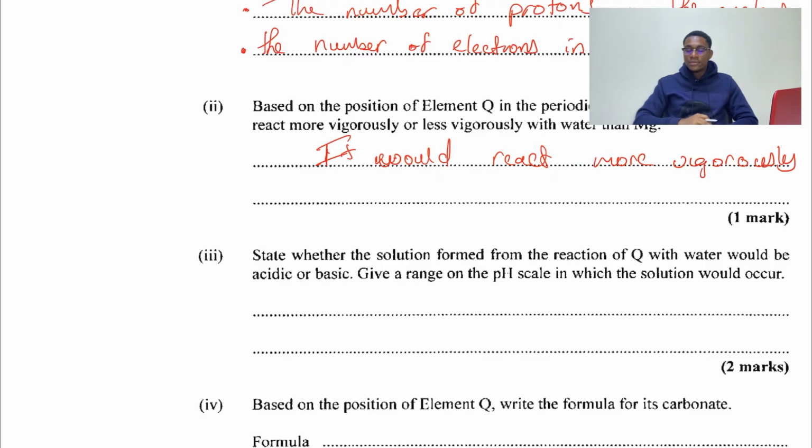Now, question 4iii: state whether the solution formed from the reaction of Q with water would be acidic or basic, and give a range on the pH scale in which the solution would occur. The answer here will be basic. So that gives you your first mark. The range on the pH scale would most likely be within 10 to 12. Remember that there are different definitions for acids and bases, and you must be aware of them.